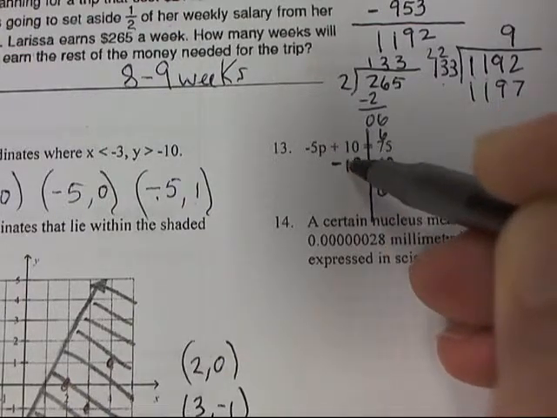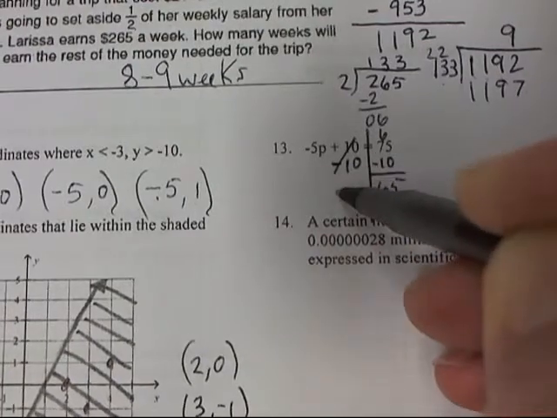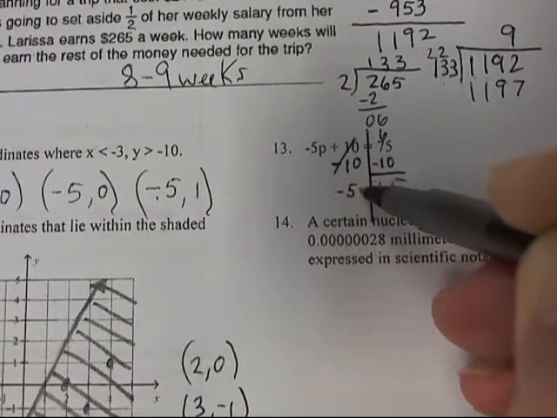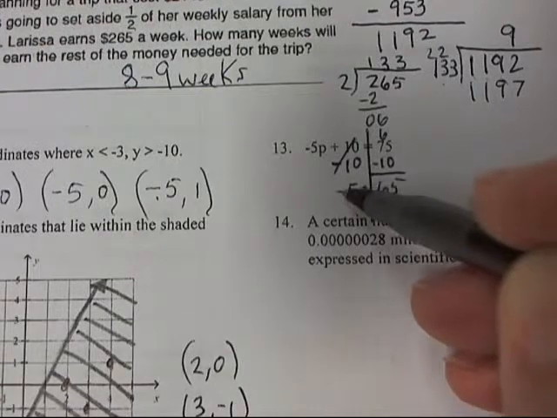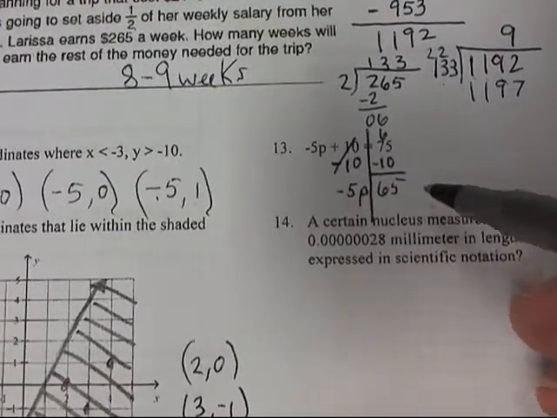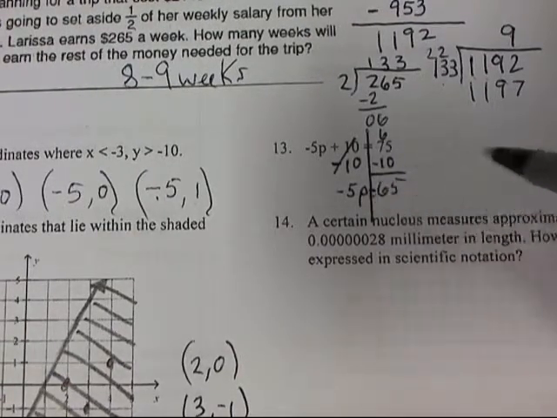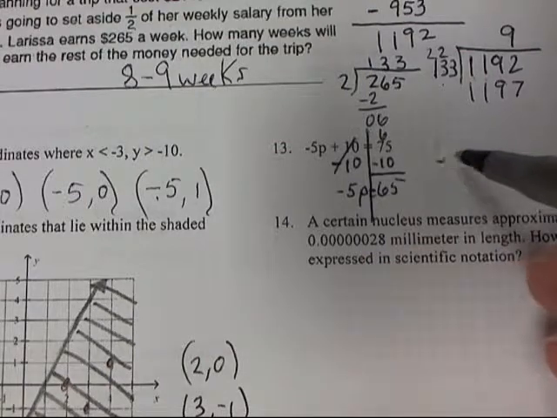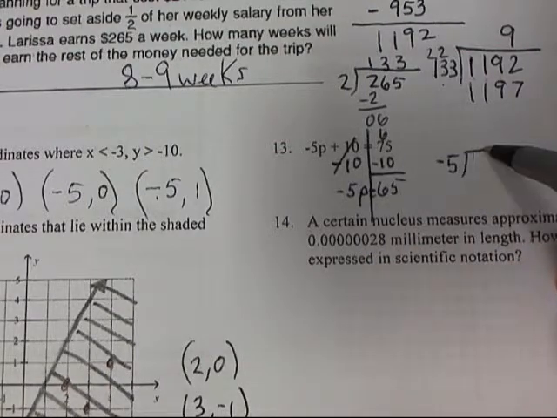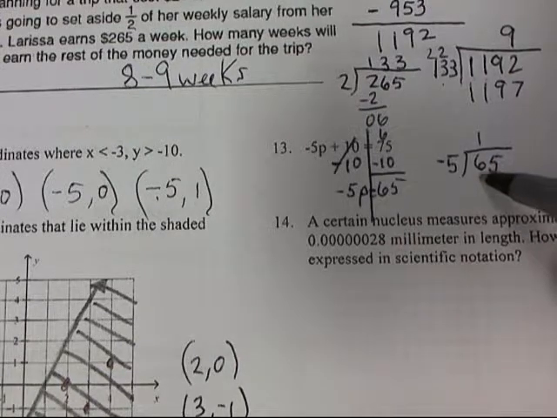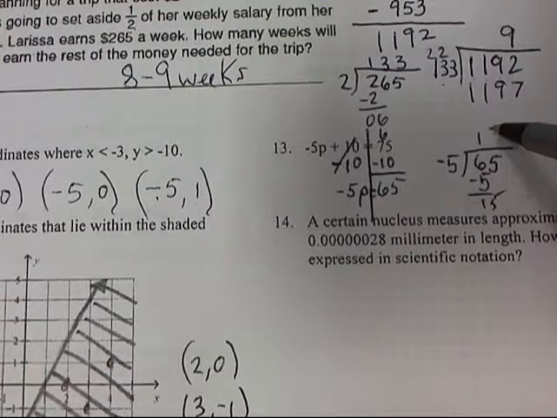Let's bring down the negative 5. So this cancels. Let's bring down the negative 5p. Now, negative 5 times what number will give us 65? So we can divide 65 by negative 5, and we get negative 13. So p equals negative 13.